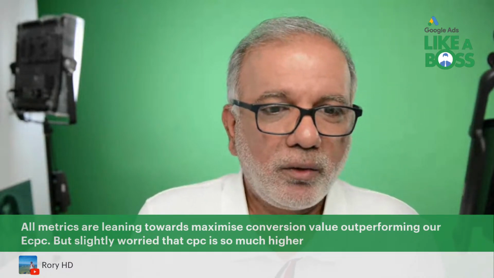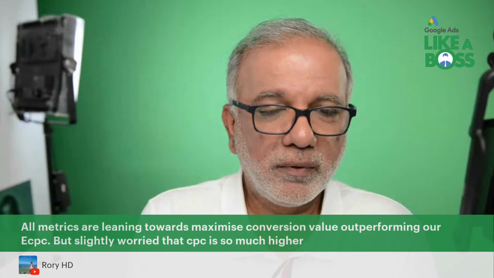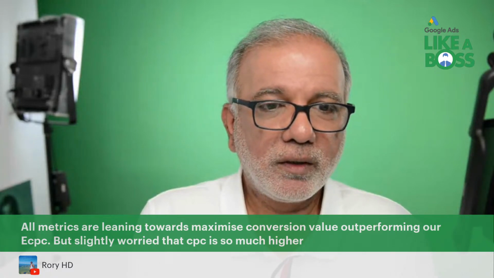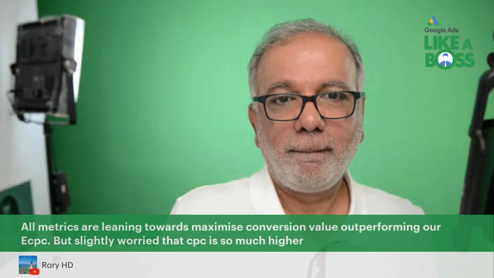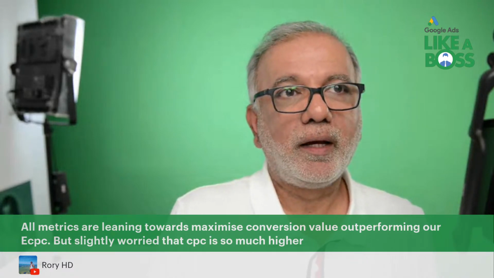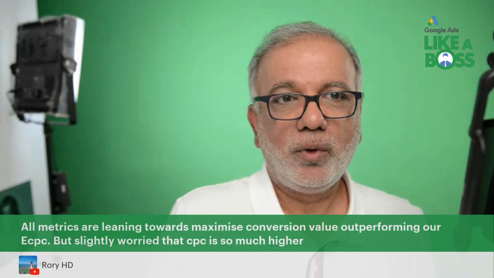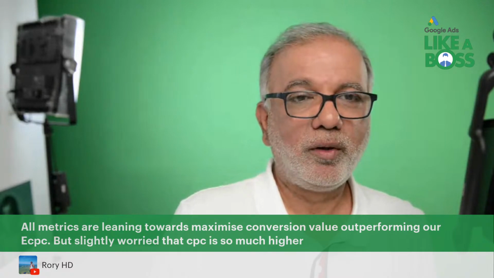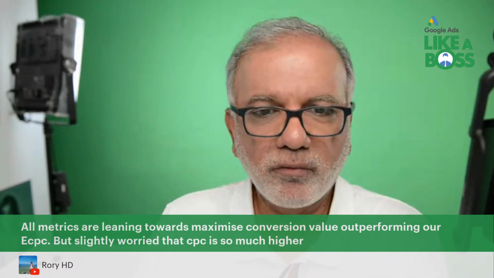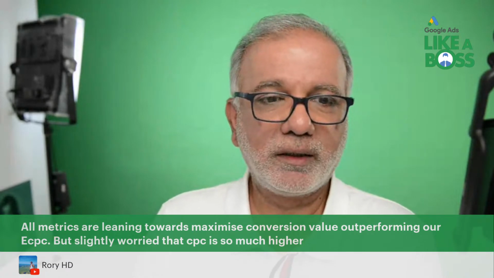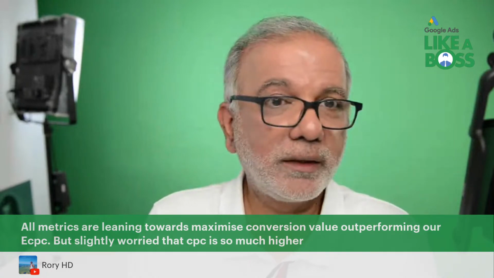All metrics are leaning towards max conversion value outperforming our eCPC, but I'm slightly worried that the CPC is so much higher. Okay, so what I would do in that case is test a different max conversion value. If you are running a ROAS at 300%, copy that campaign, run it at 200, then copy that same campaign and run it at 350 or 400, and see what happens. If they're outperforming, then that's fine, but you can test it at different target ROAS or target CPA.